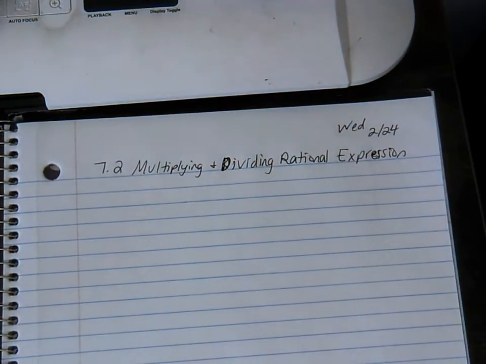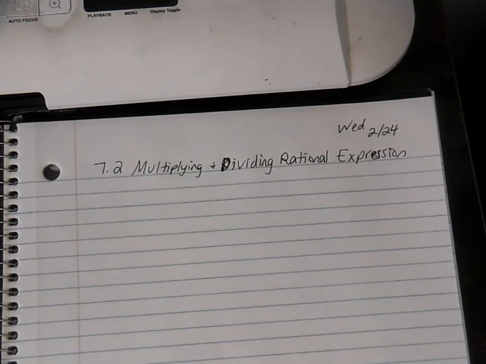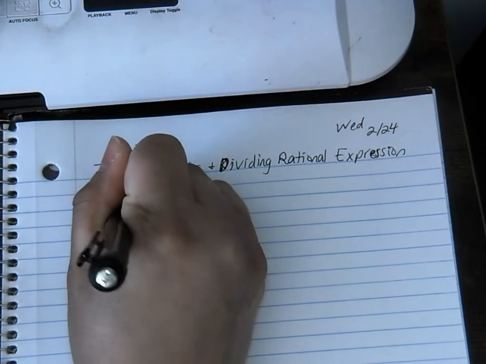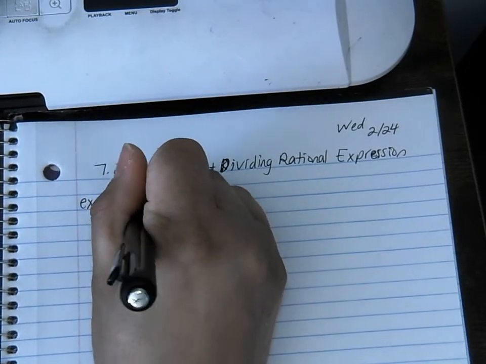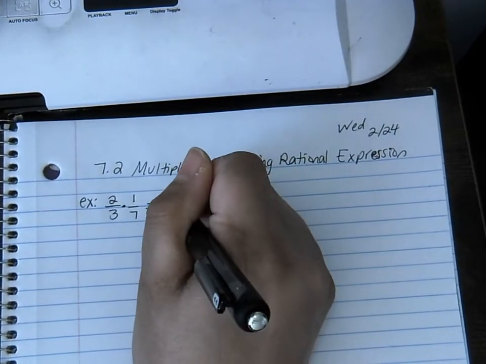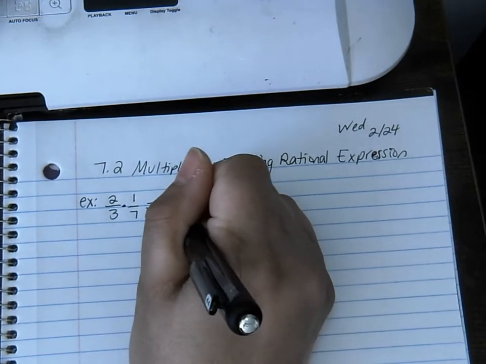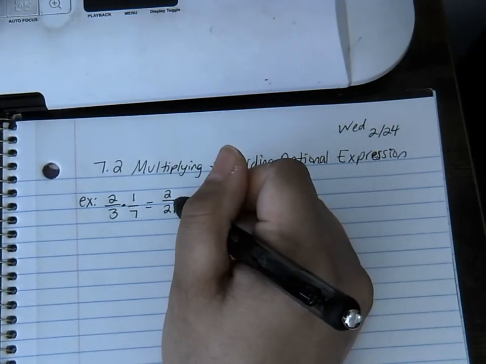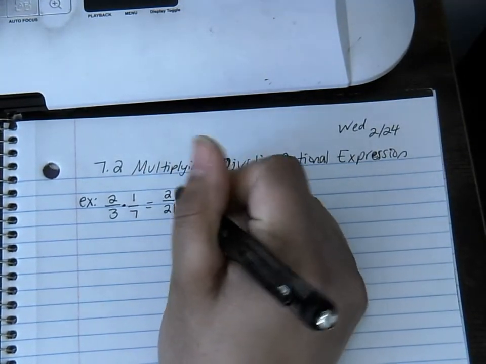Okay, so for today, now that we're multiplying and dividing them, it's again very similar to how you deal with fractions. We started off the lesson yesterday with how do we simplify or reduce fractions, and that was the intent of how we were simplifying rational expressions as well. If you think about how we would multiply, for example, 2/3 times 1/7, all you did was multiply the tops together, 2 times 1 would be 2, and then multiply the bottoms would be 21, and then we would reduce if it was possible. But this one doesn't reduce any further.